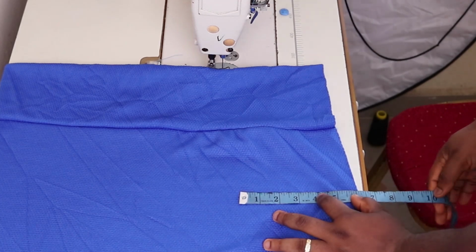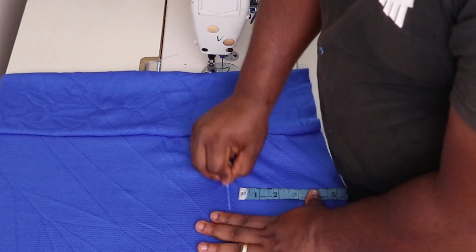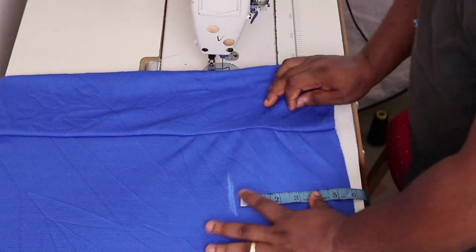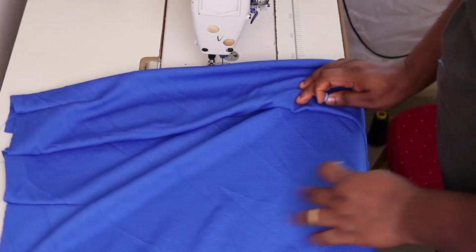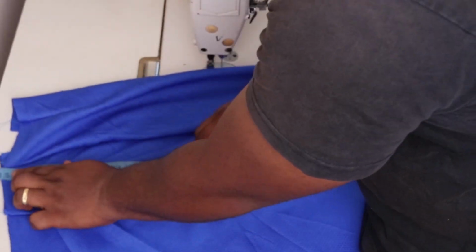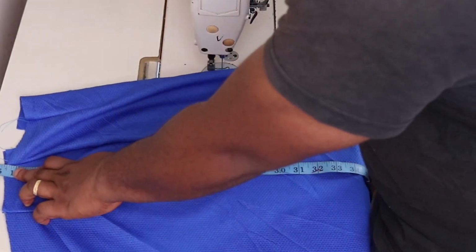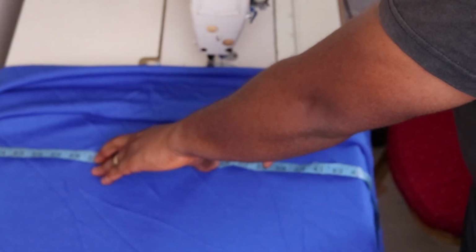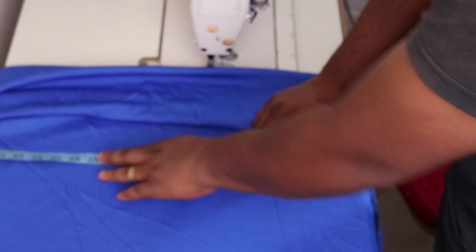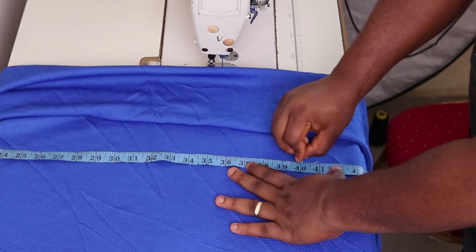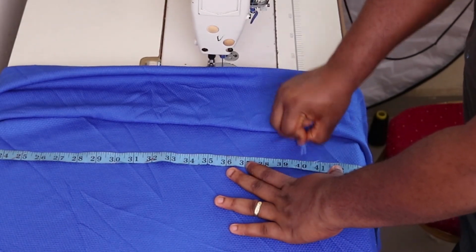So what I'm going to do is this. I'm going to come to 6 inches here, make a mark at 6 inches. And then next thing I'm going to do, I'm going to come out to the waist. Remember the waist, we stopped at 16 inches. You see that? I'm going to place 16 here, and then make sure to hold everything still, and then you're going to come to 40 where the knee is supposed to be, and we're going to mark it up.